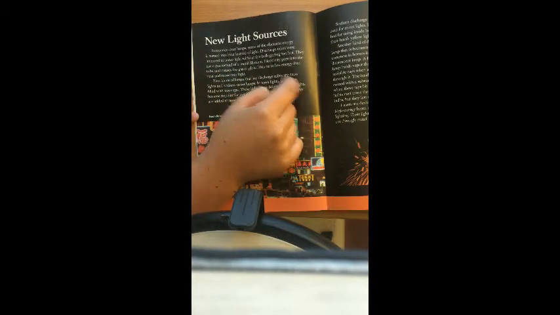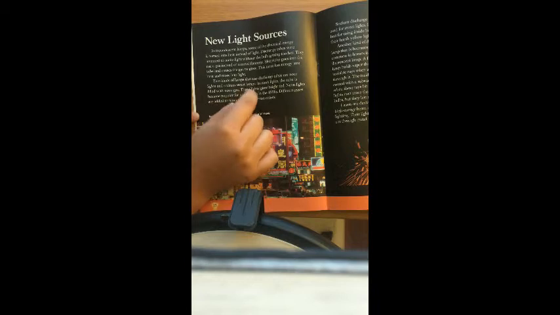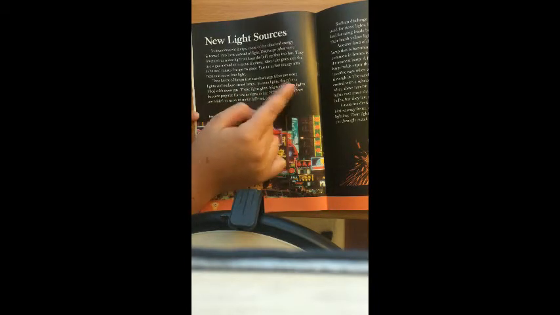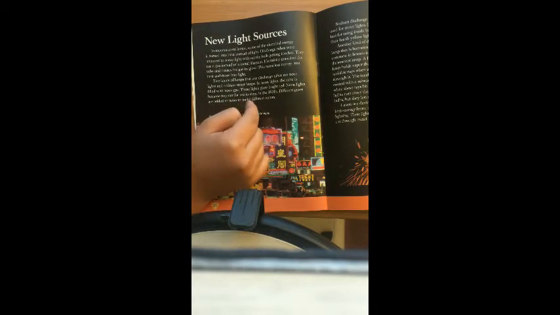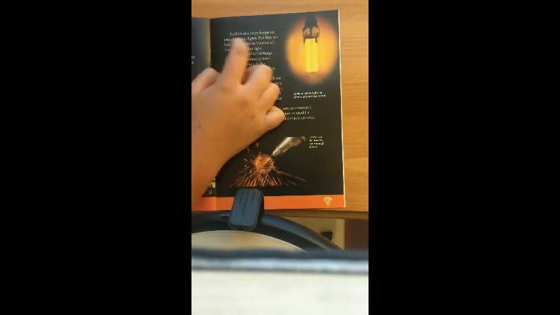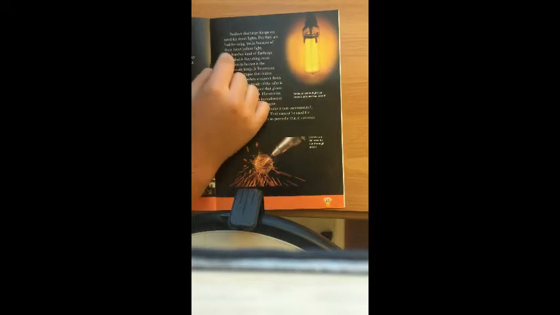In neon lights, the tube is filled with neon gas. These lights glow bright red. Neon lights became popular for use in signs in the 1920s. Different gases are added to neon to make different colors. Sodium discharge lamps are used for street lights, but they are bad for using inside because of their harsh yellow light.